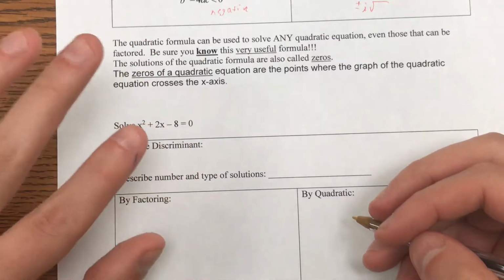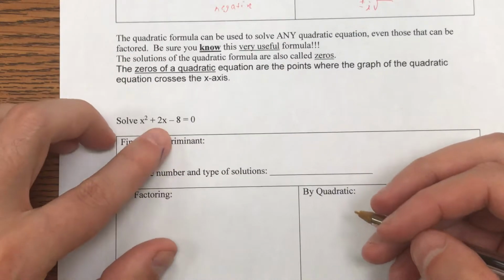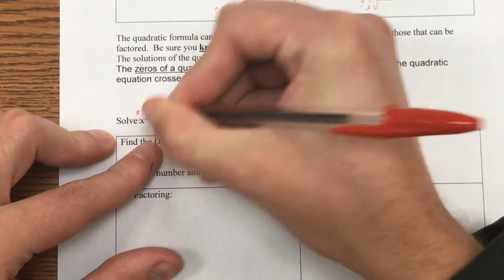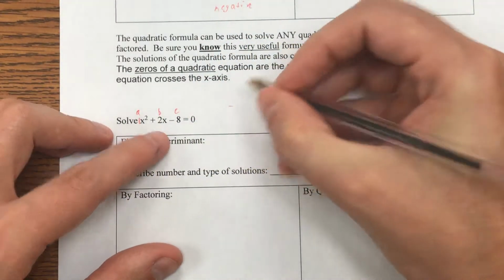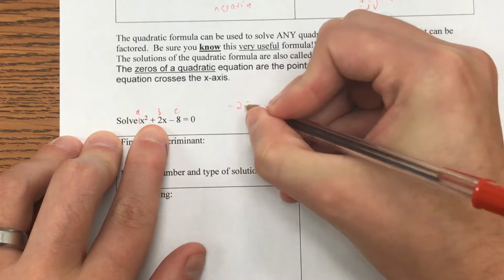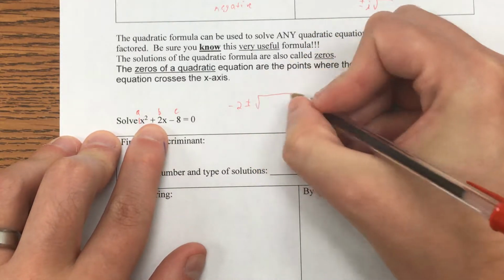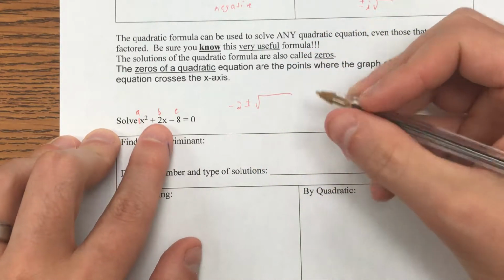So at this stage, you're not solving. You are just literally plugging in. A is 1, B is 2, and C is negative 8. So you get negative B, so 2, plus or minus the square root of b squared.